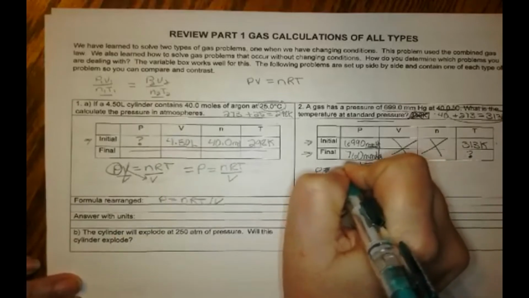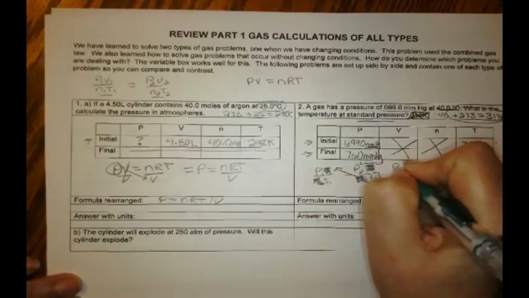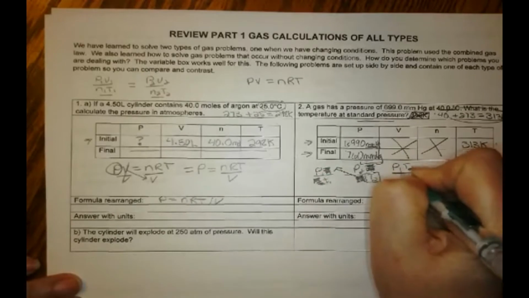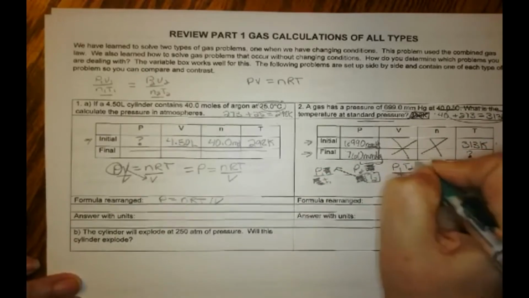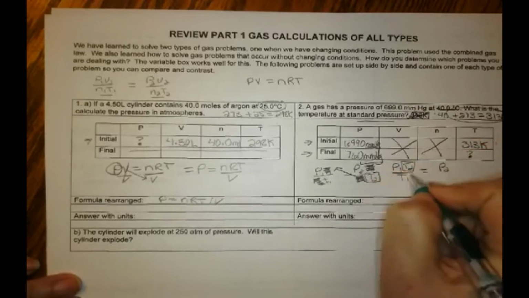I can just move that to the top, and I get P1 T2 over T1 equals P2. Okay, but I need T2 on top. It is, and now I need it alone.